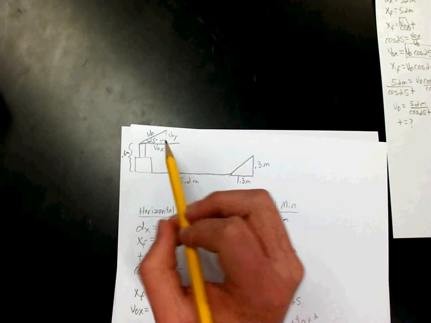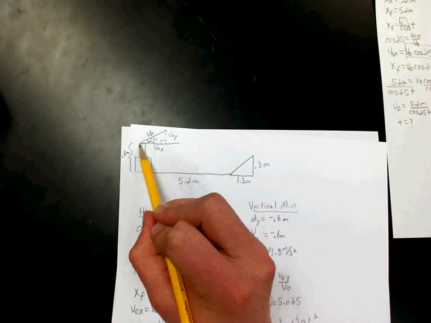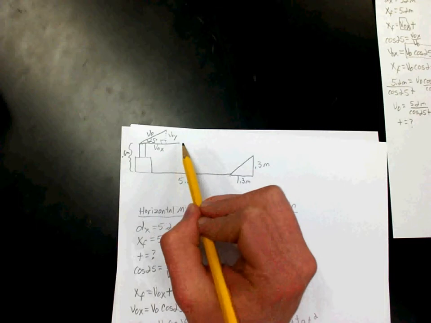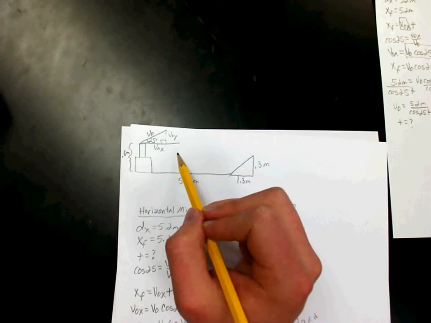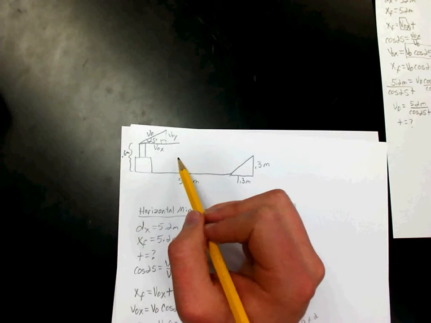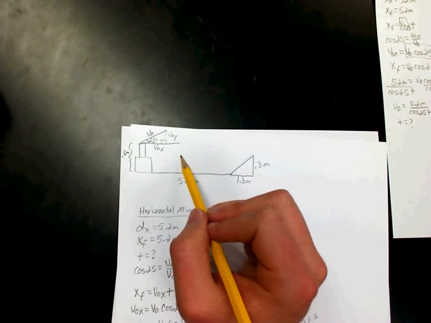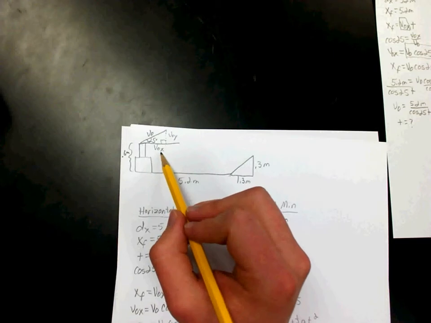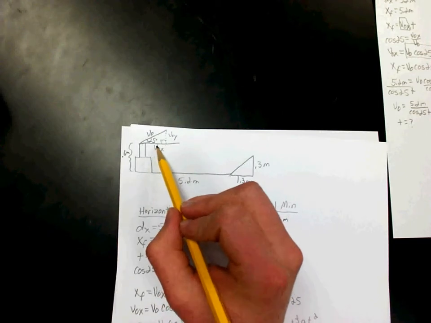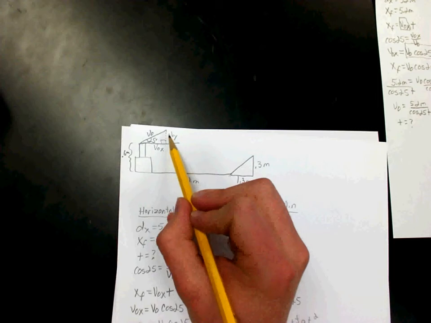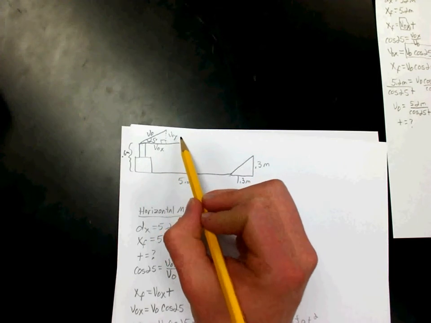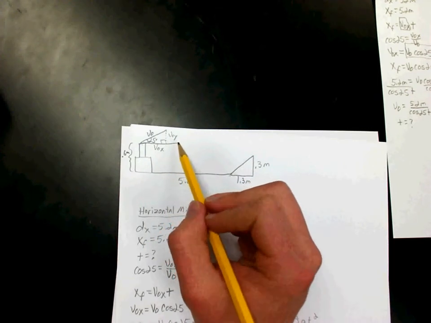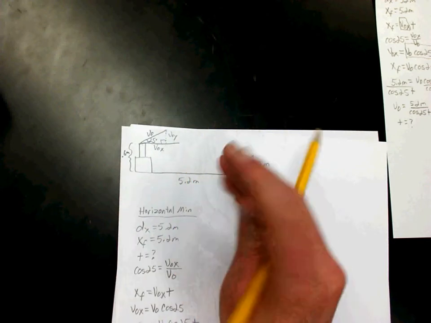This is our initial velocity in the x direction, and as you remember, once you have an initial velocity in the x direction, it's going to stay that velocity. So your final velocity in the x direction will equal your initial velocity in the x direction. And then I went ahead and put in the initial velocity in the y direction, which we'll use in just a little bit, so breaking it down into components.